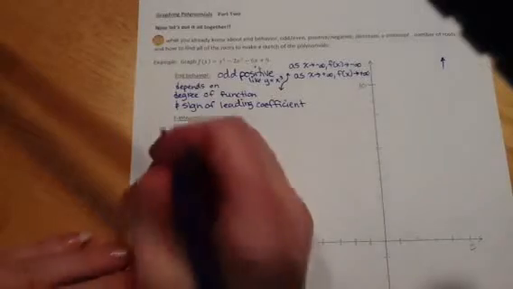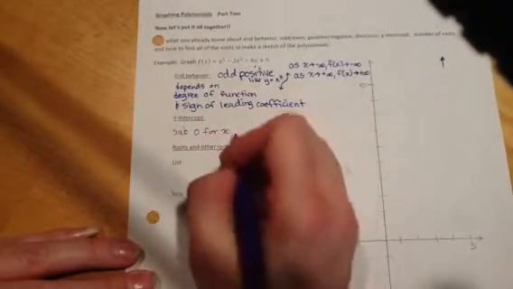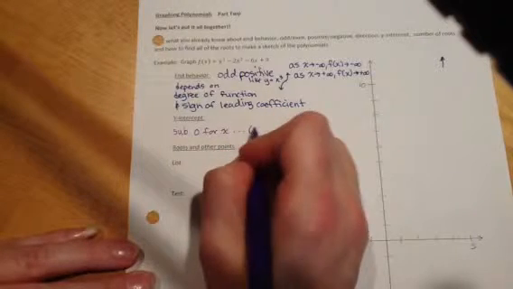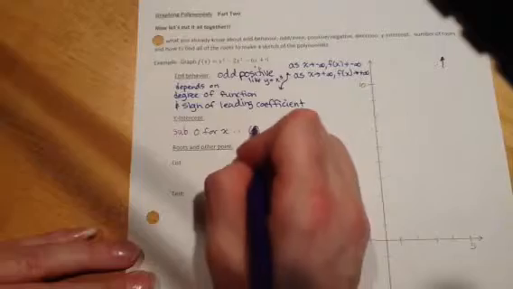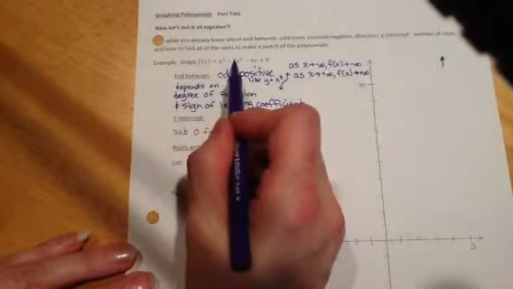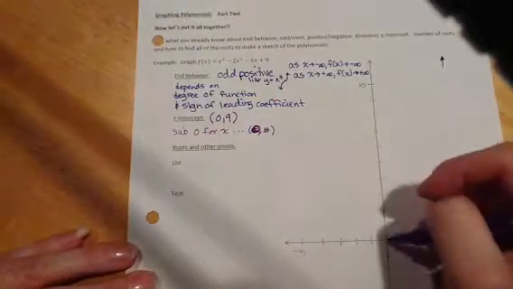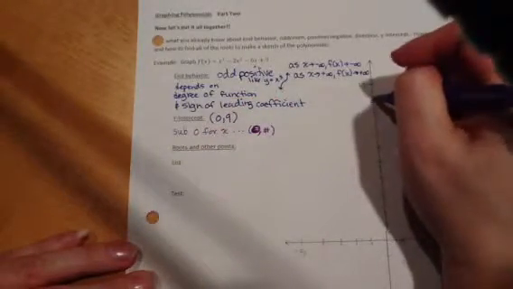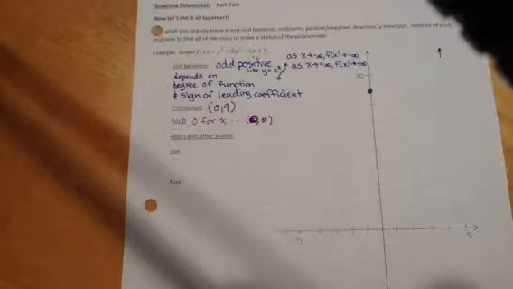Okay, the y-intercept. To find the y-intercept, we're going to substitute in 0 for x, and that's going to need to be in the form 0, comma, number. So if I put in 0 for x, 0 minus 0 minus 0 leaves me with 9. So my y-intercept will be 0, 9. So I'll go ahead and graph that right there, 0, 9.